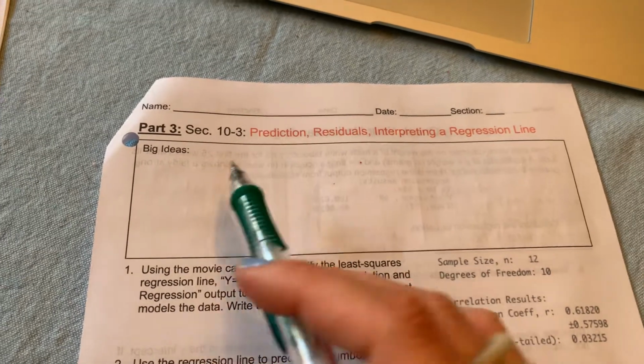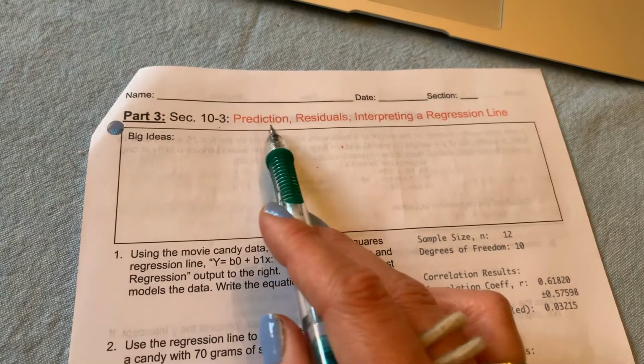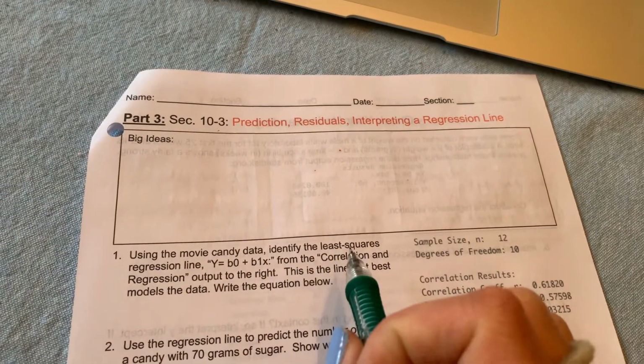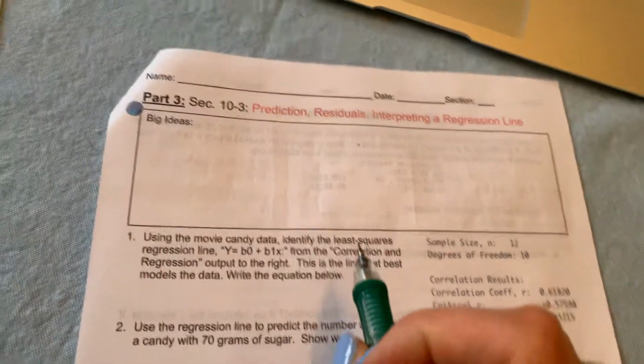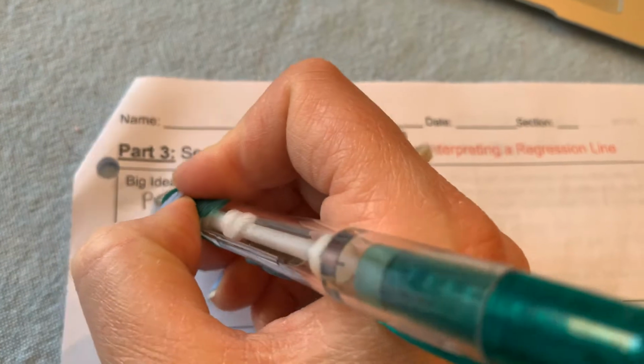Okay, so we are working on section 10-3 now. This is part 3, prediction, residuals, and interpreting a regression line. So again, this is where we're going to move on to that line of best fit. So let's start first with prediction.